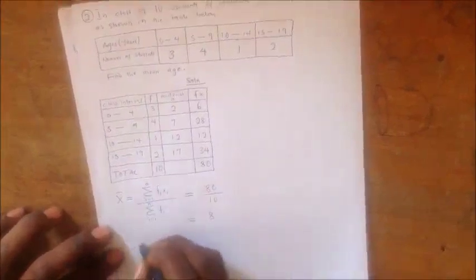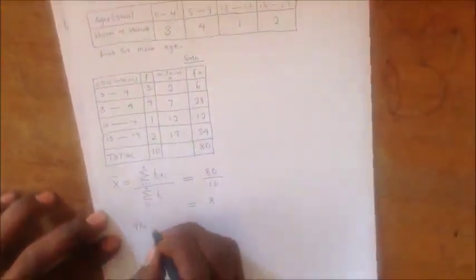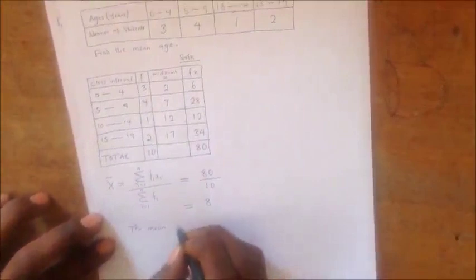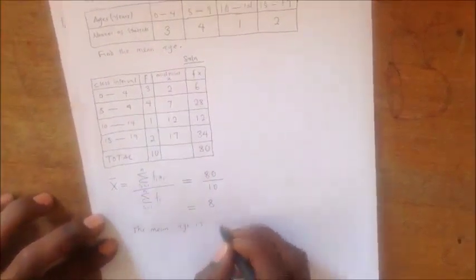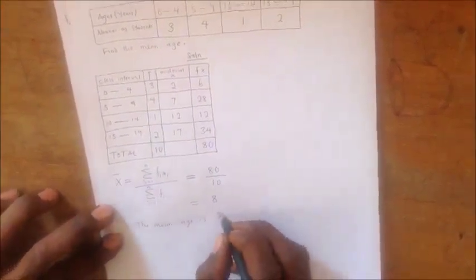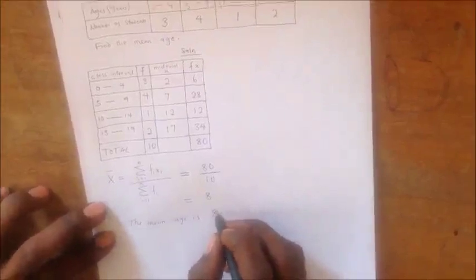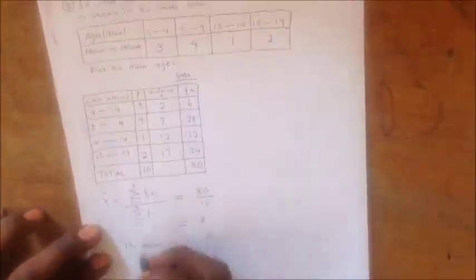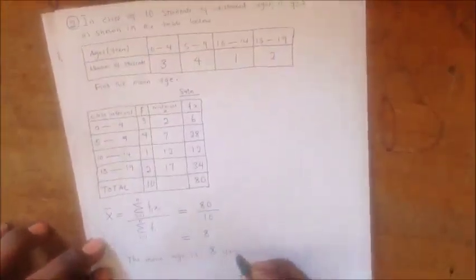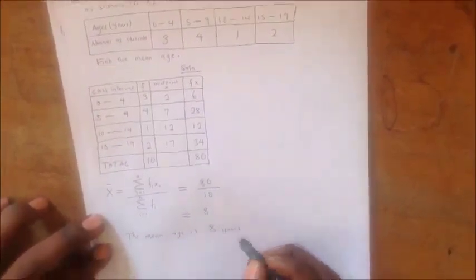is 8. We should now say, therefore, the mean age is 8. But remember, the students' ages are in years, so the mean age is 8 years. That's all.